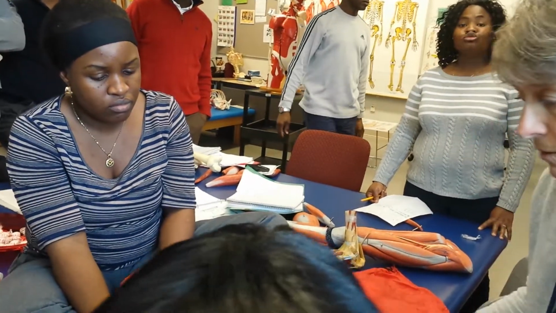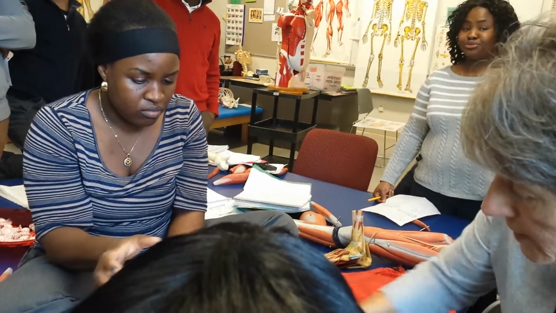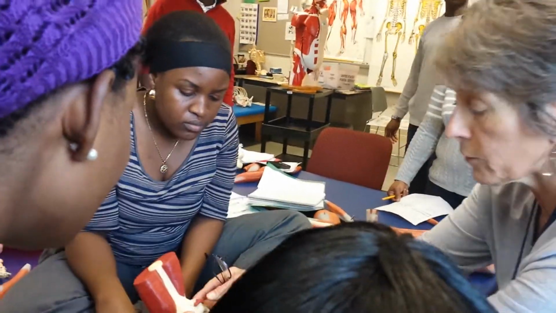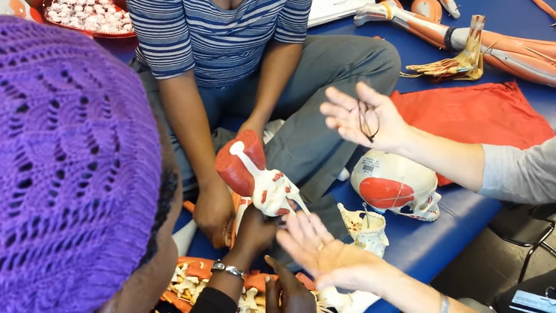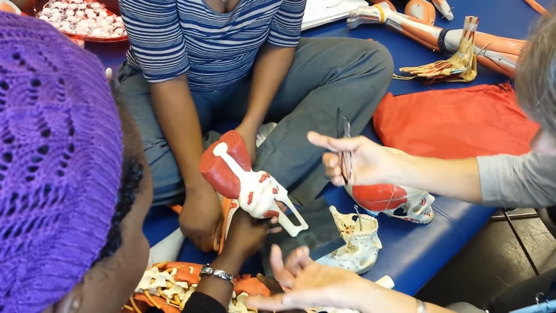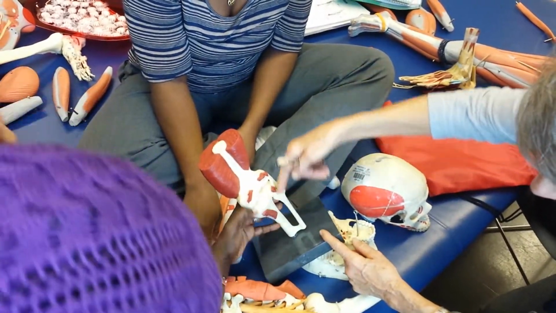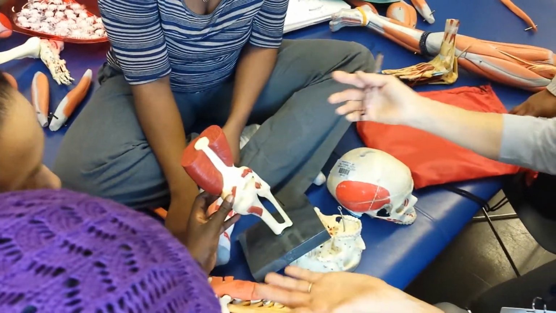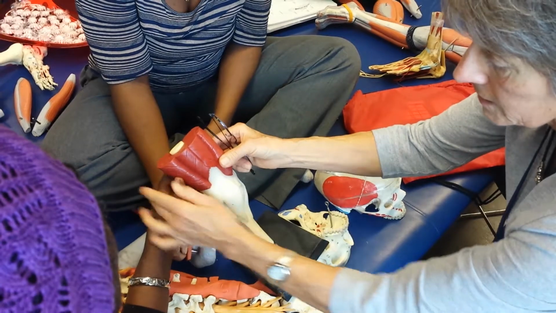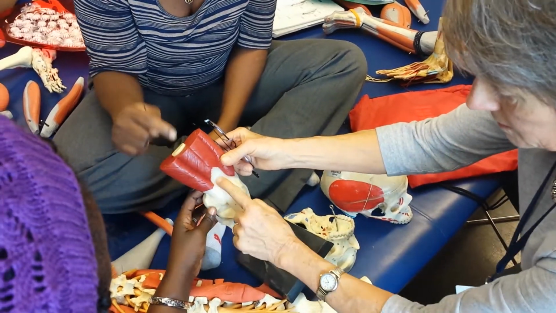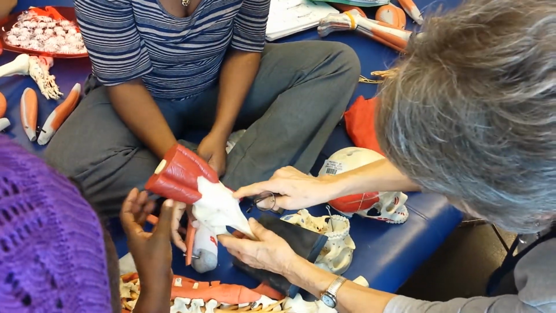That's the PCL. Yeah, of course that's the PCL. Well, what attaches up here? Right, so you have the lateral head of the gastroc. And what's this one? That would be the popliteus. And then you should know what these guys are, right? Yes, all of this.